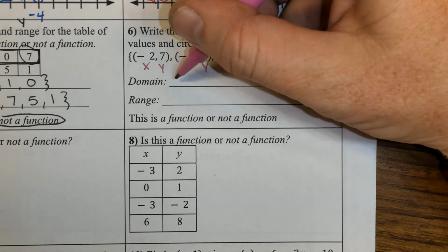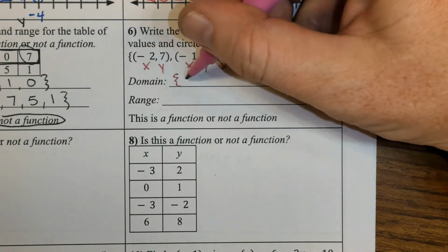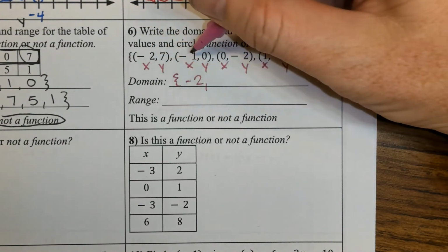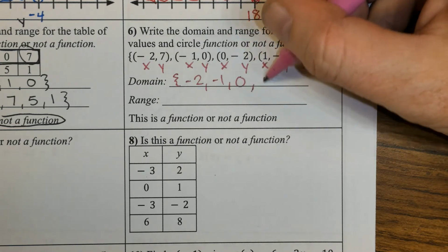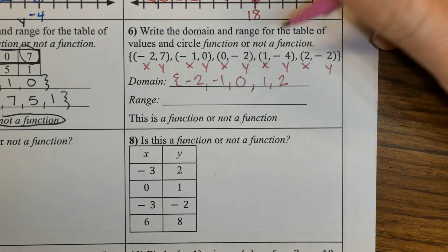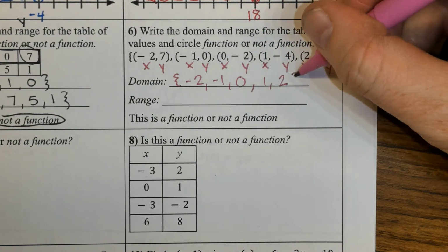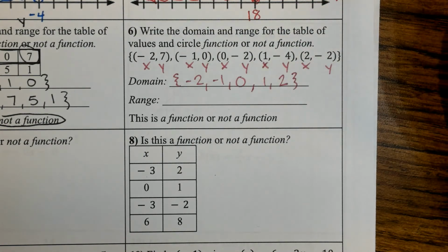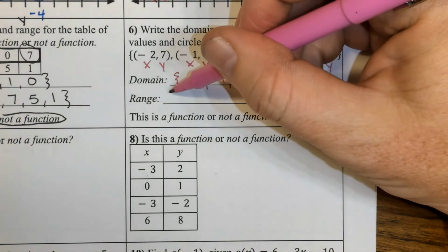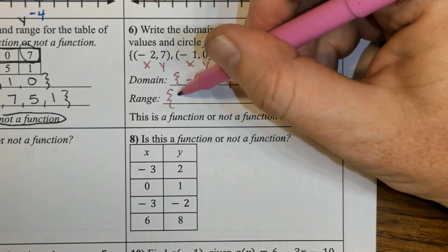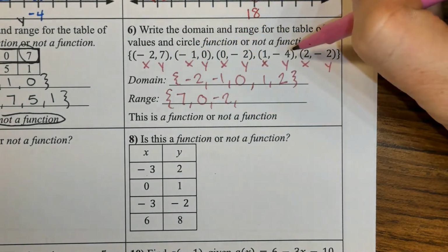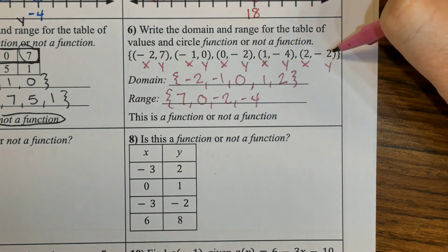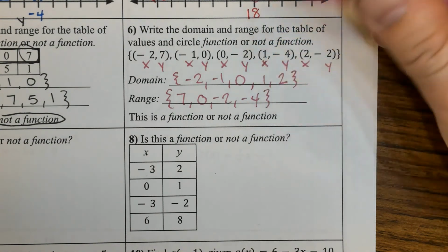So domain, I'm going to have fancy bracket and then -2, -1, 0, 1, and 2. And my other fancy bracket. And now for the range, I do my fancy bracket. I do 7, 0, -2, -4, and I don't repeat. So that would be it for that one.